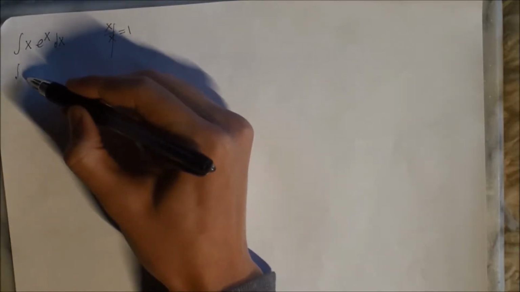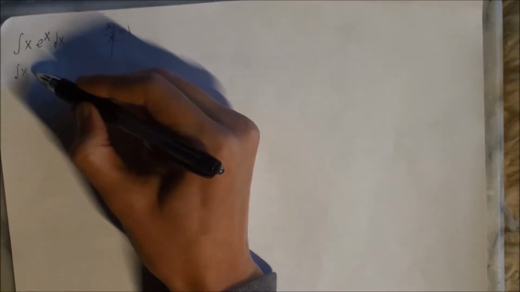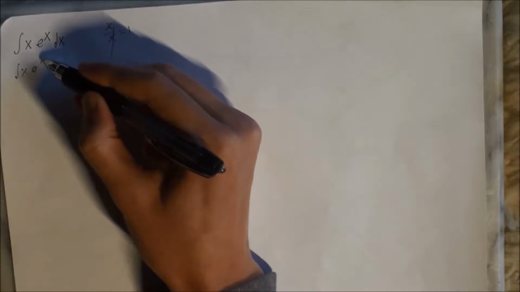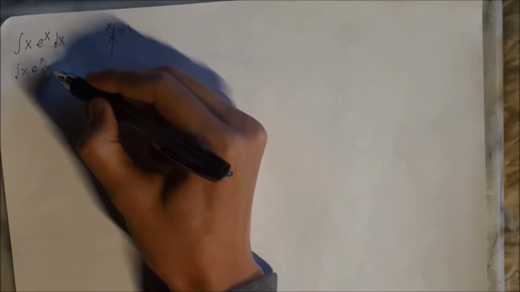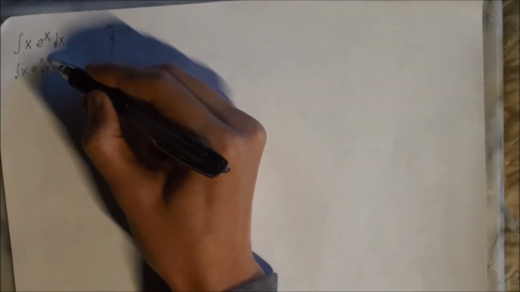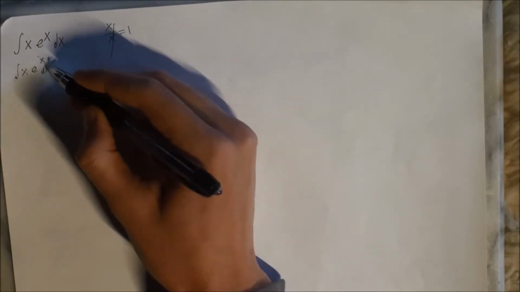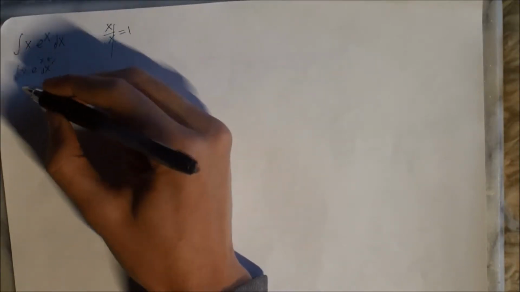You can just cancel them. So if you look back at our problem, you kind of have to rearrange it in your head, but we actually have x over x. If we rewrite this, we get x, and then we have e to the x over x. See how this is over this? Okay, so we can cancel those. So we're making progress. This is good.